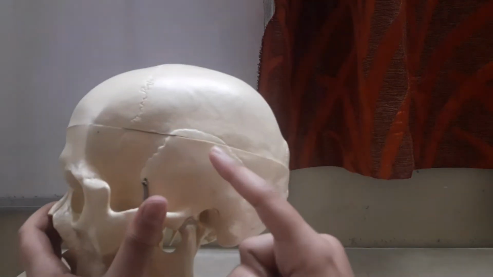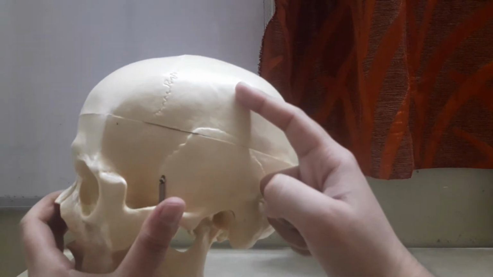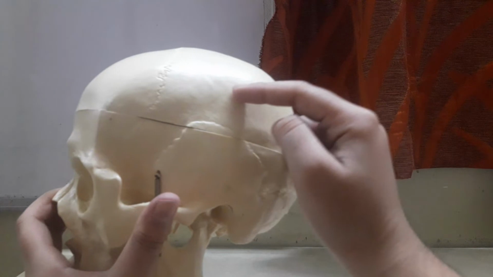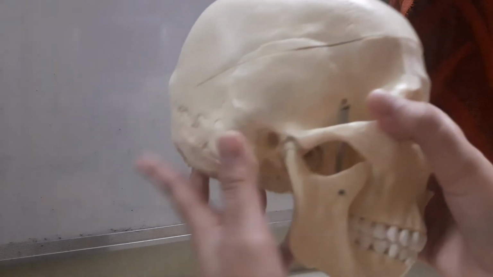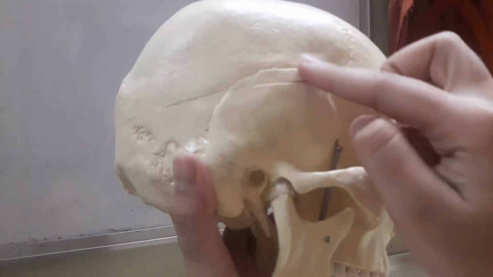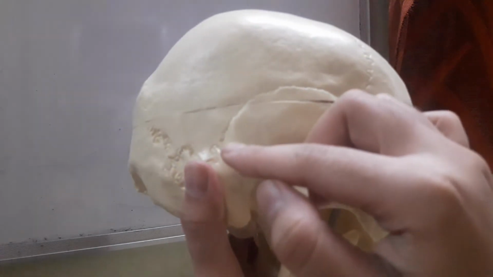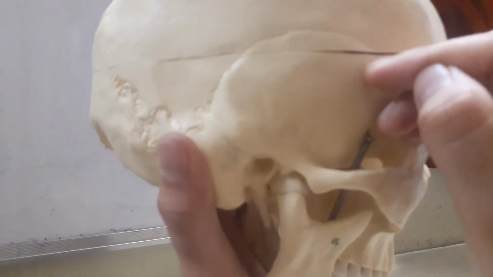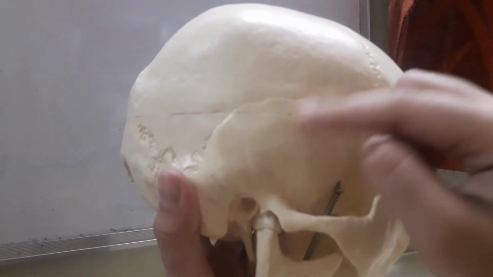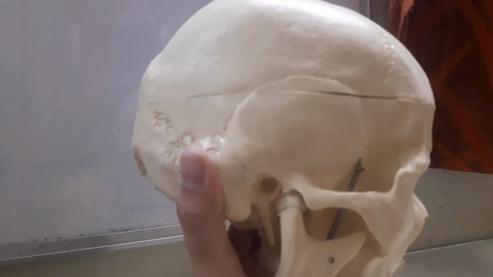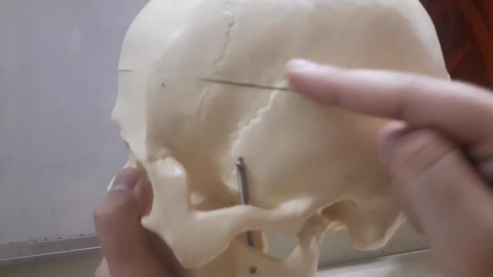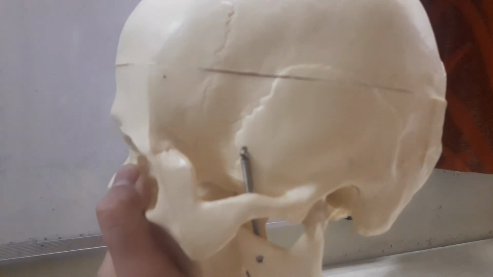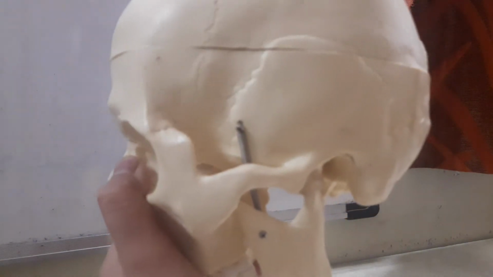The last suture is present between the squamous temporal and the parietal. I was speaking about this: this is the temporal and parietal suture. The suture present between a temporal and a parietal is known as the lateral suture. This is one lateral suture, you can see it here, and in the same way here also one suture is present. That is a lateral suture, and another name for the lateral suture is the squamous suture.